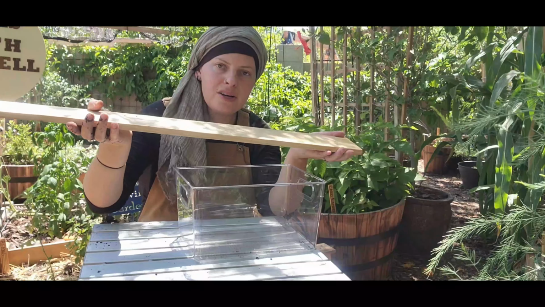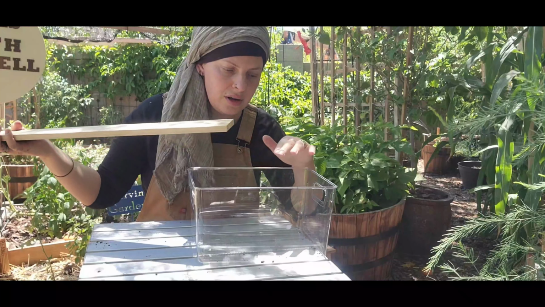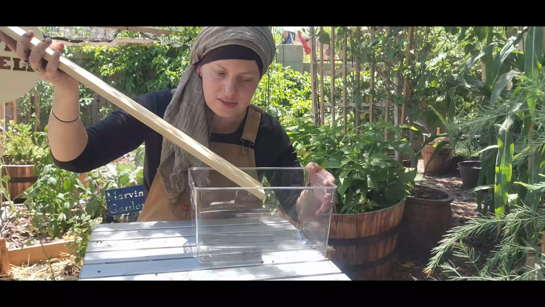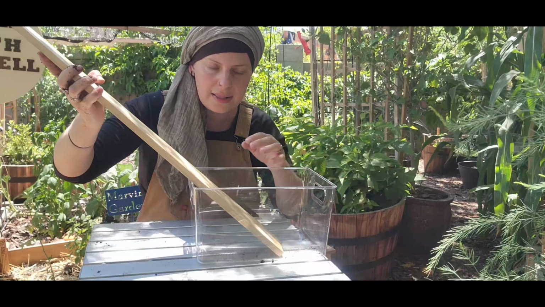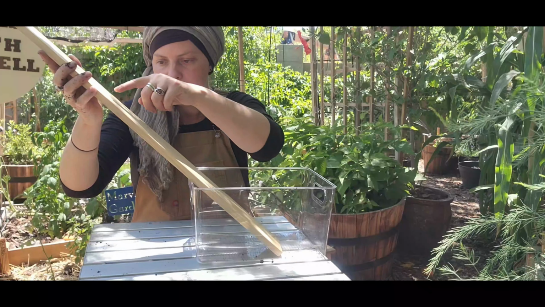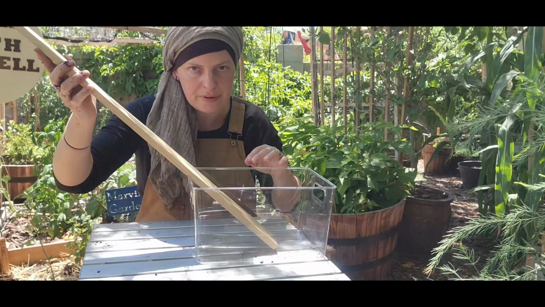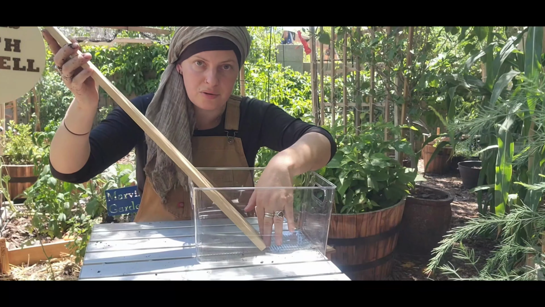This bucket is going to help us to collect the soil, the rock, during the demonstration, but it's also going to represent the ground. So what I'm going to do is take this piece of wood and put it into the bucket. And then I'm going to roll our rock down the wood. This is going to represent a rock literally rolling down a hill into the ground.